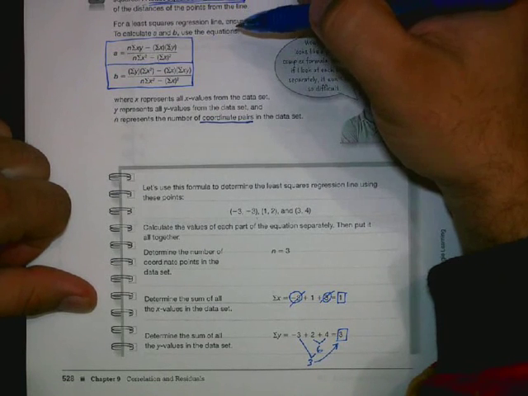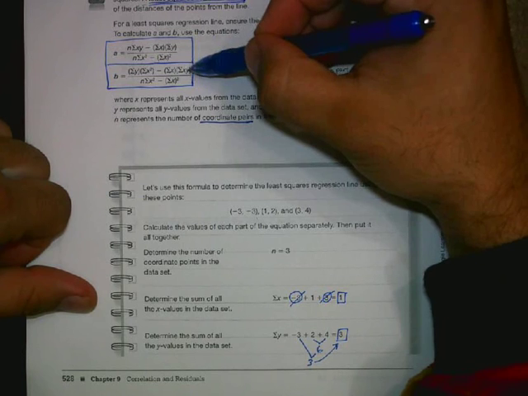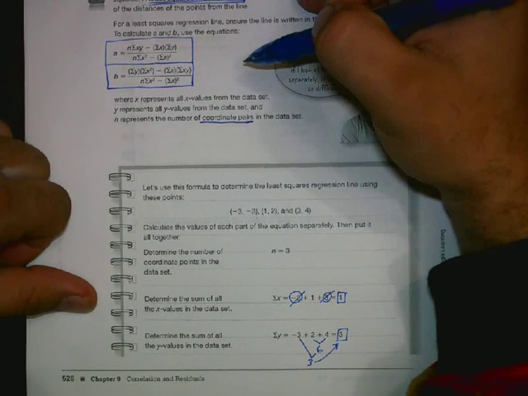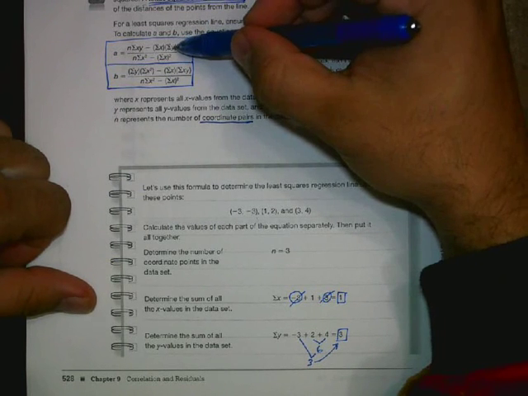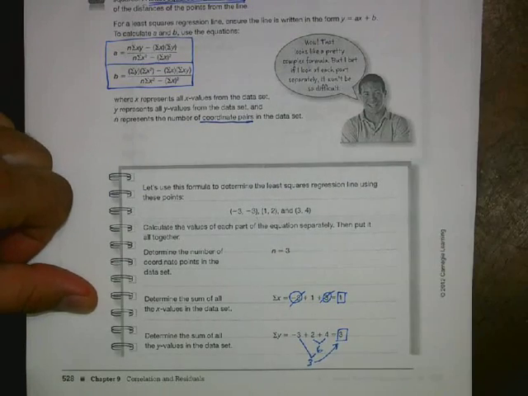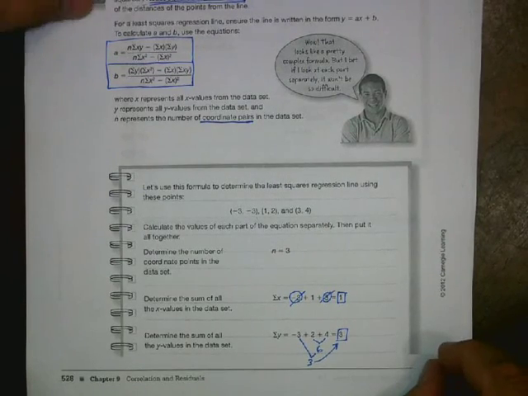And those would be the only places. We wouldn't do this one or that one. Only the ones that match up, summation of y and summation of y. That's it. Okay, so now we go to the next page. And we continue on this. Not that hard at all.